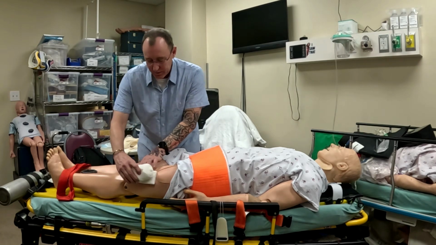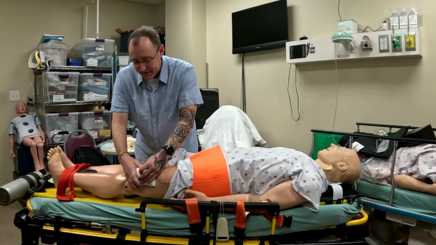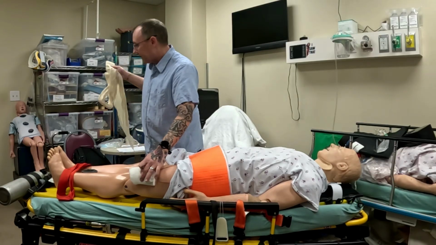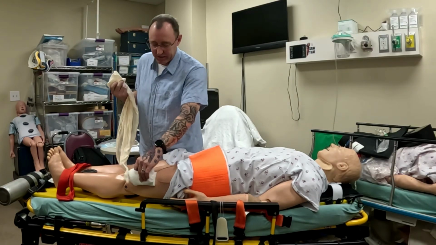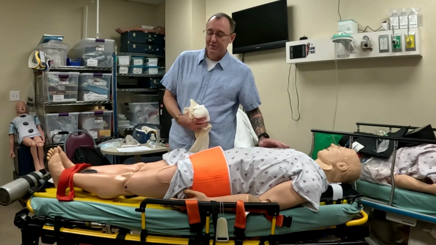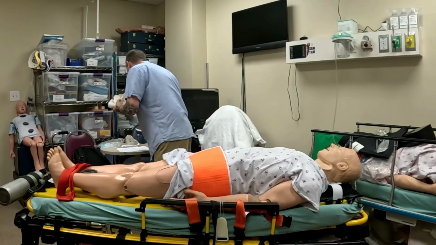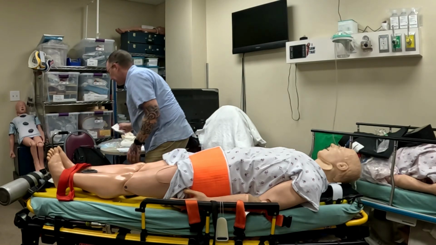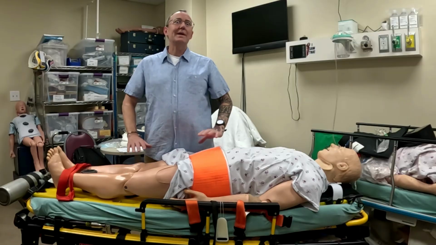And then we apply our bulky dressing on top of that hemostatic agent, and again tie it off with a cravat or some sort of bandage. You can also do this to abdominal wounds and chest wounds and back wounds. So that's for blood that we can see.